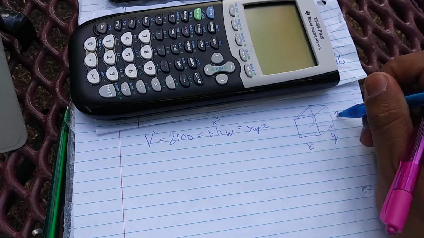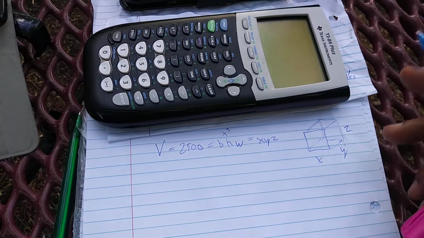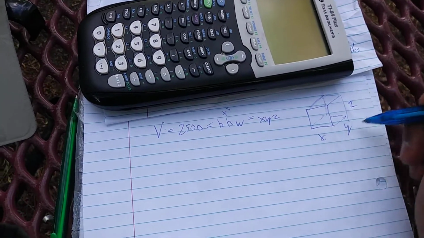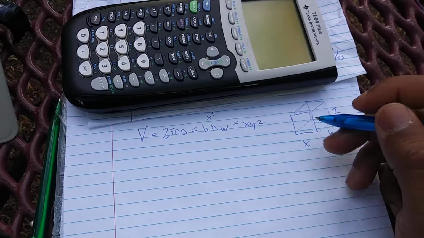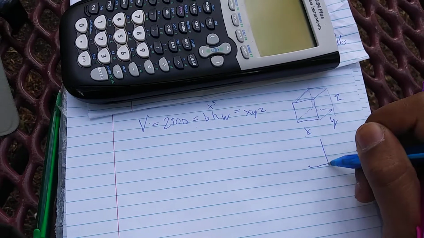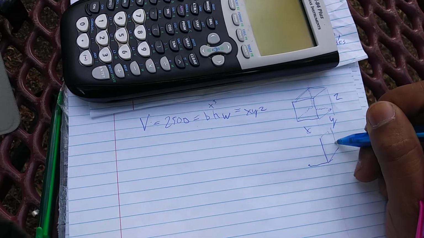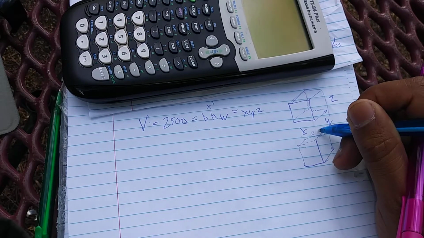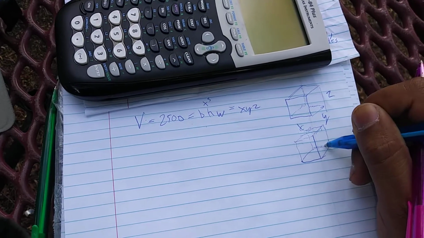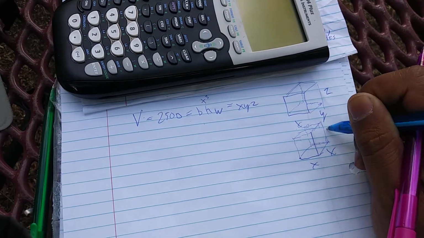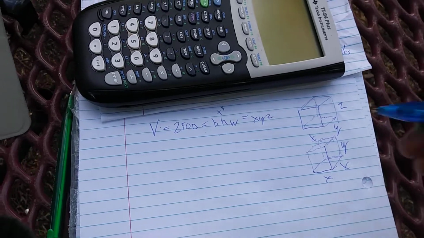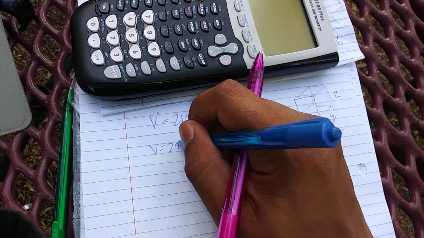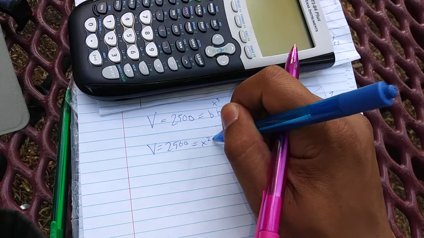X, Y, Z. But they said that they want the bottom of the box to be a square, which means they're going to have the same length, which means Y is going to equal X. So you can make your box X times X times Y. The volume equals x squared times y.